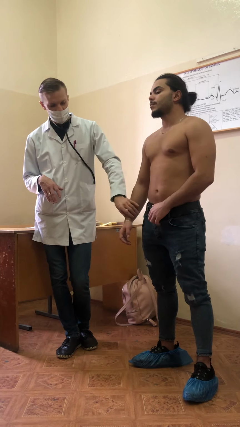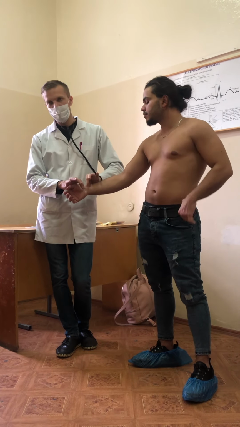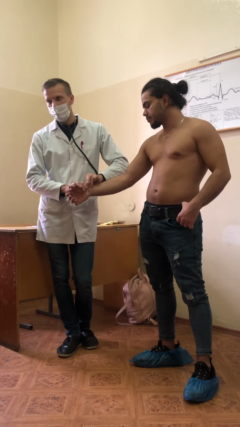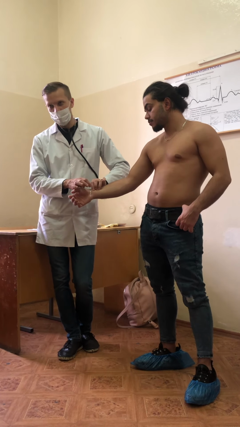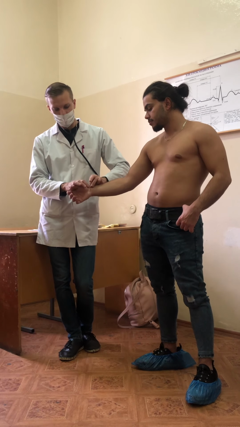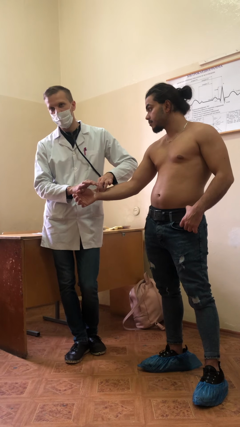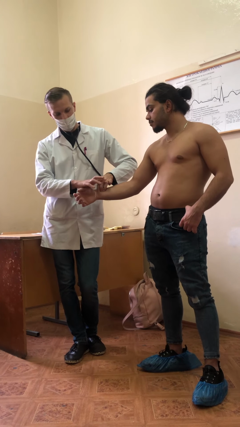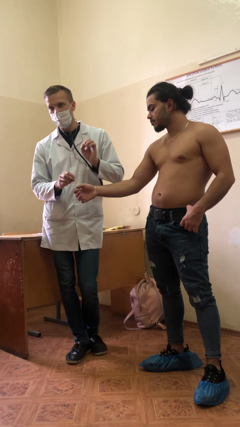Next one, pulse feeling. Second finger, compress artery. Fourth finger, remove blood from the artery. This finger should be placed near this second and it will feel first pulse beat. We should raise fourth finger and with this finger feel beat.